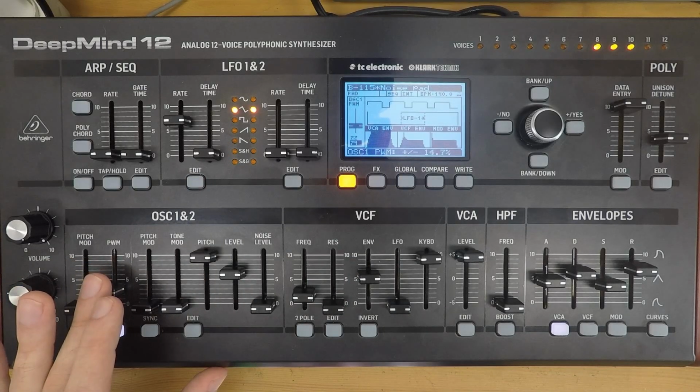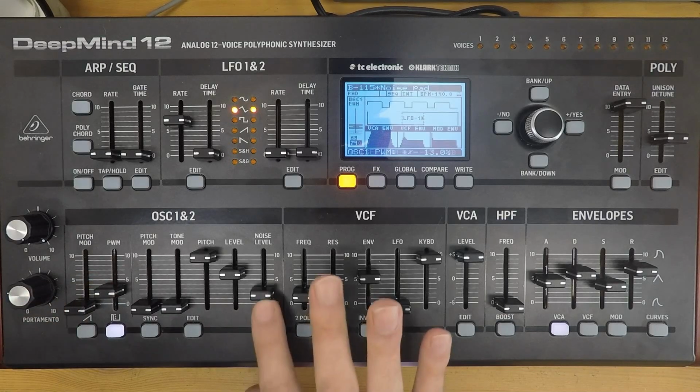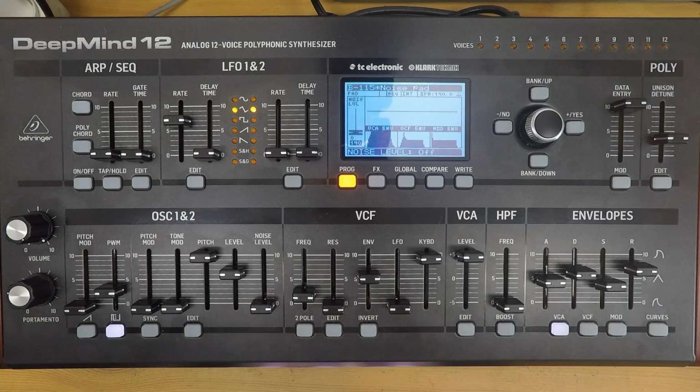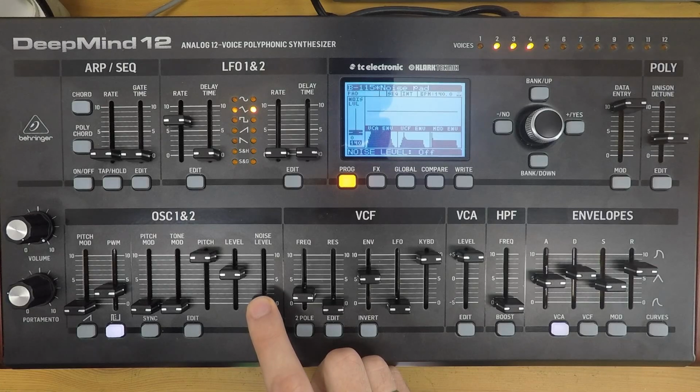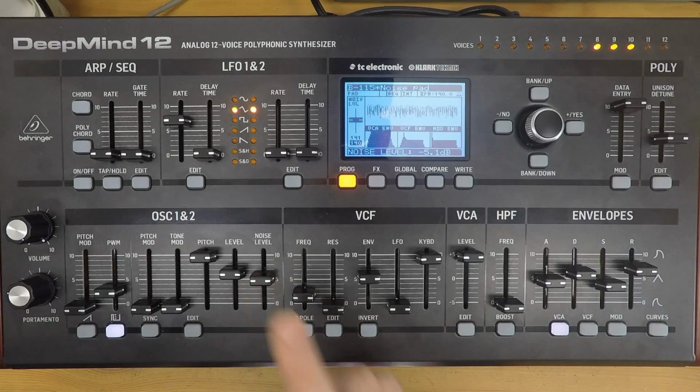And another important thing, as I mentioned before, is the noise, which is quite high here. Without the noise, and with the noise, so you can experiment and try the settings you like best.